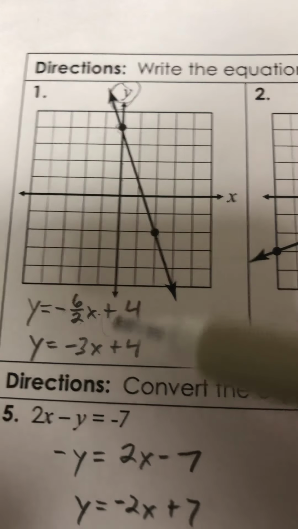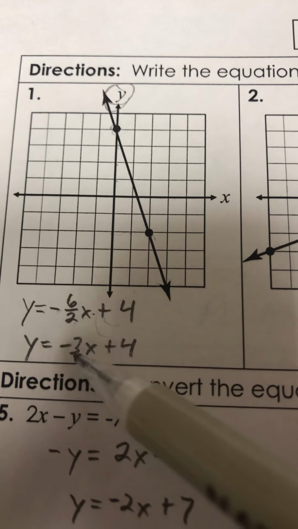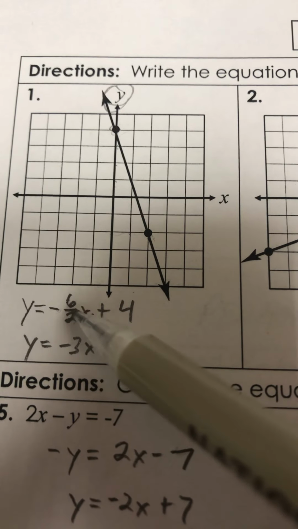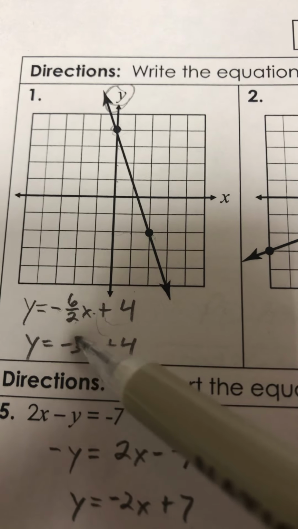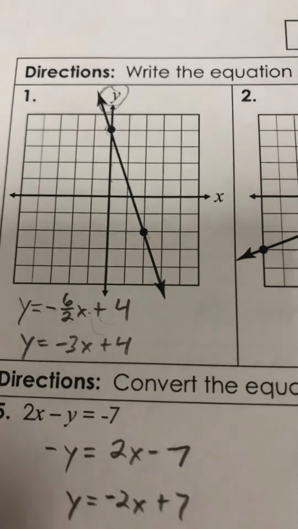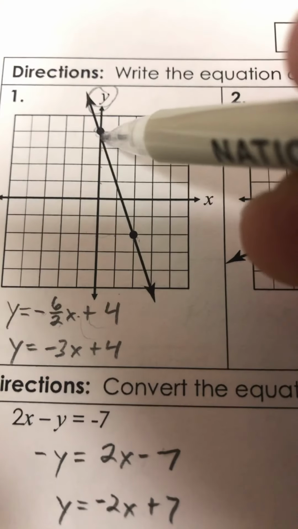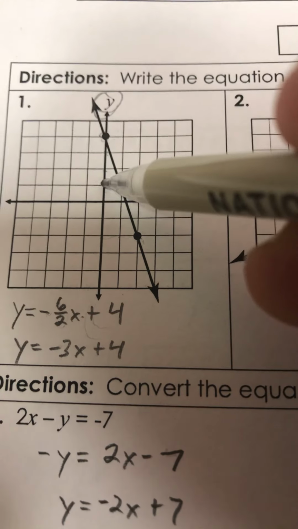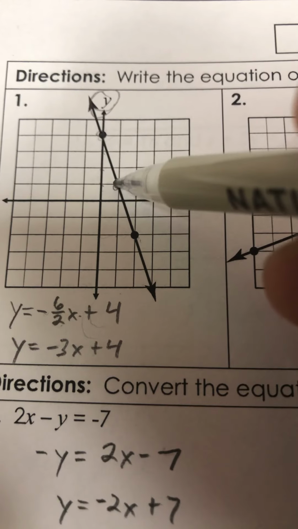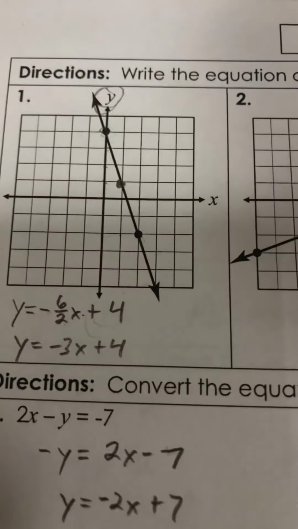That's my y-intercept. This negative 6 over 2, you could just work this out, 6 divided by 2, it ends up being 3, so it's actually y equals negative 3x plus 4. You notice that you can go down 3 over 1, 1, 2, 3 over 1, and you're at a perfect intersection too, so 3 over 1 is 3. Okay, try 2 on your own.